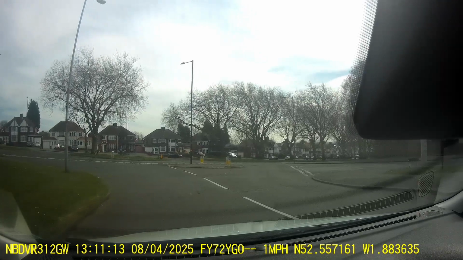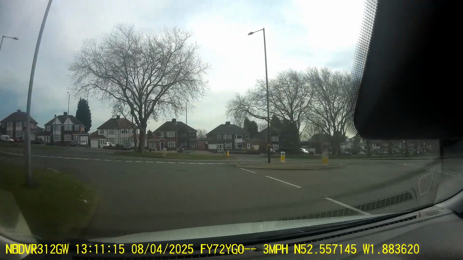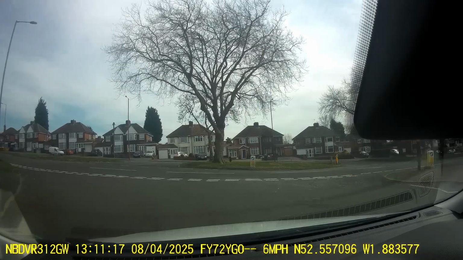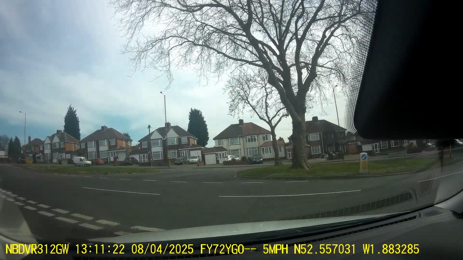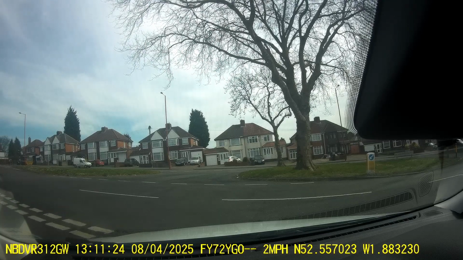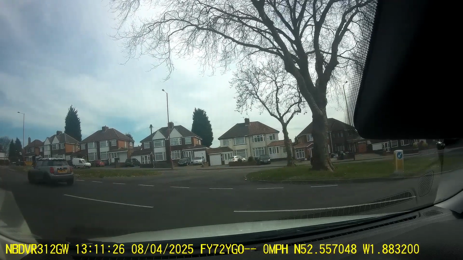So at the end here then, we're going to indicate right now, and you can see where I'm positioning the car, so I'm pointing it across there. Looking to my right now, and I've got two cars coming up, and we've got this Mini, so I'm going to go after the Mini, and away we go.